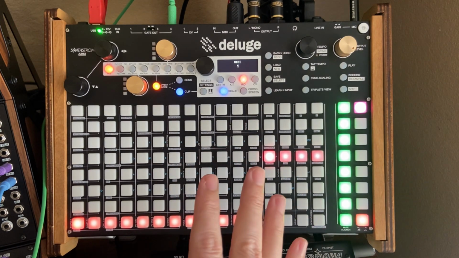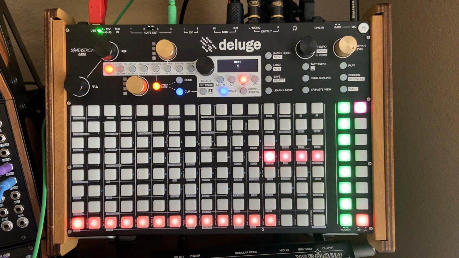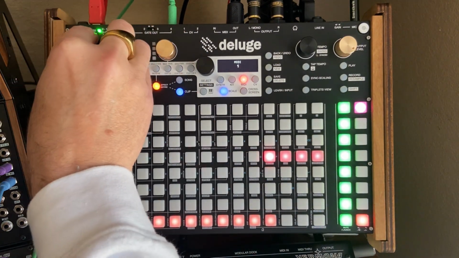The Moog Mother 32, if you don't know, it's a single oscillator synth. So I wanted to see how far I could push that. So getting a drone and getting a melody was kind of a complicated patch.